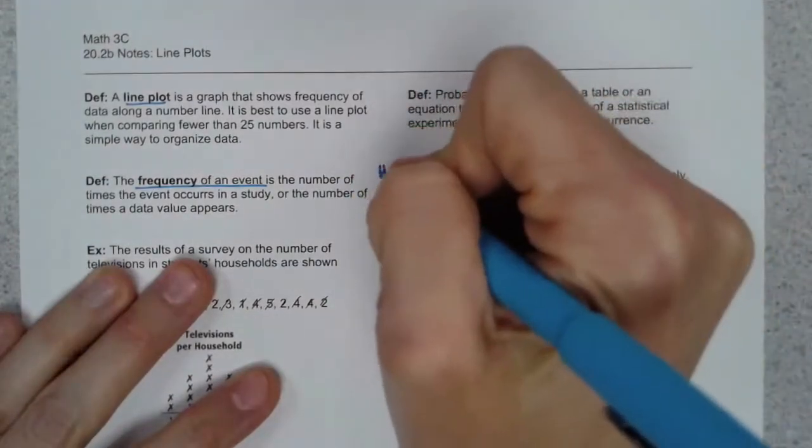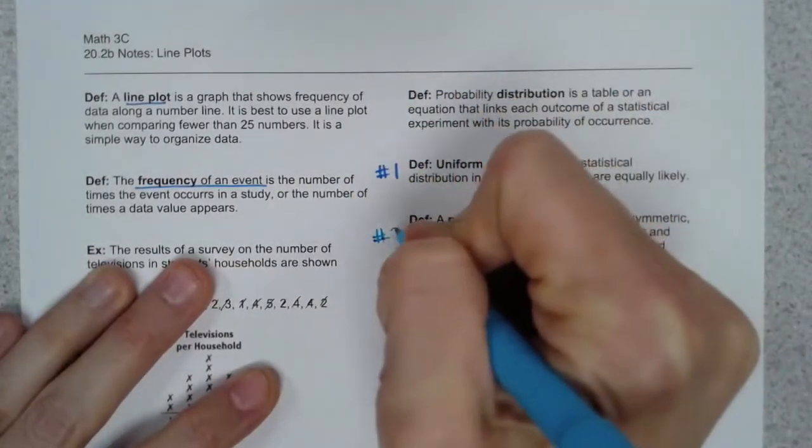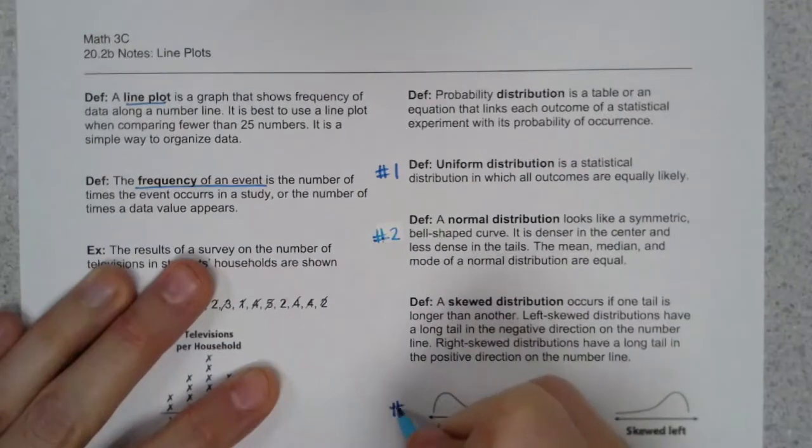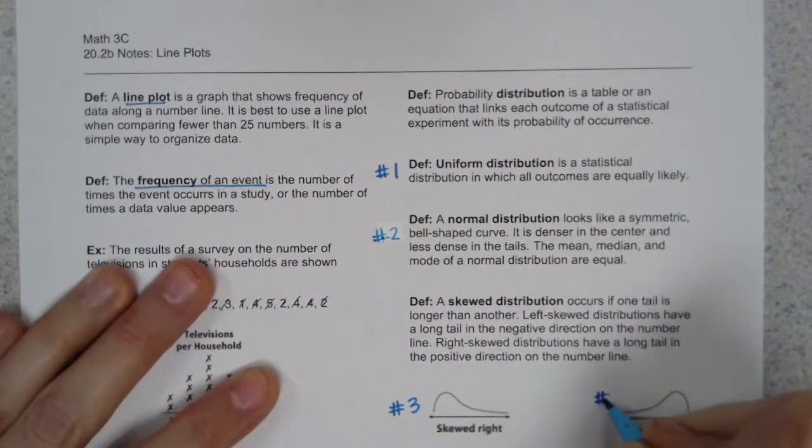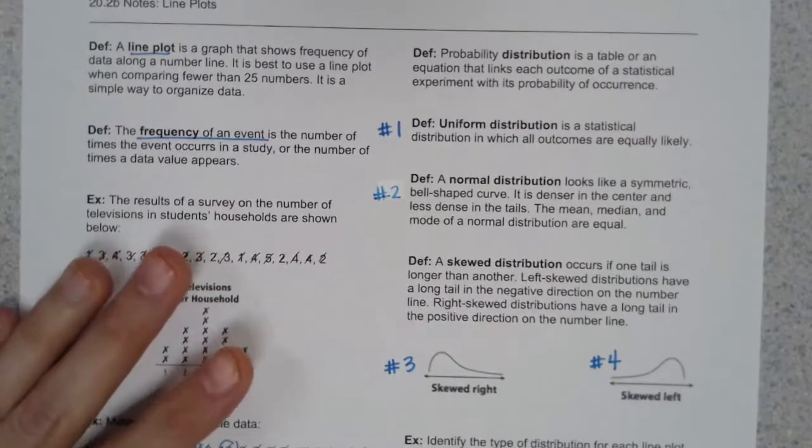So uniform distribution is one kind, normal distribution is a second kind. Your data can be skewed to the right or it can be skewed to the left. And so those are going to be the 4 that we generally pick from.